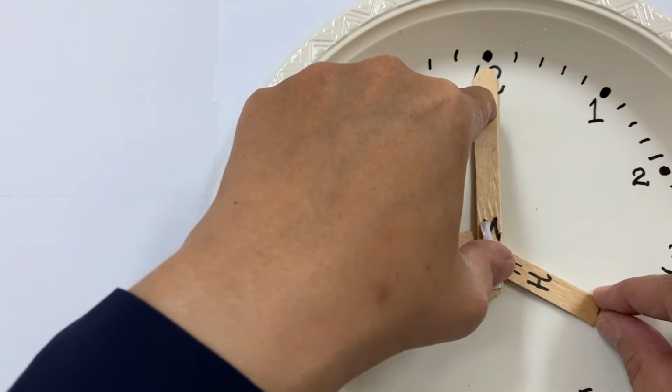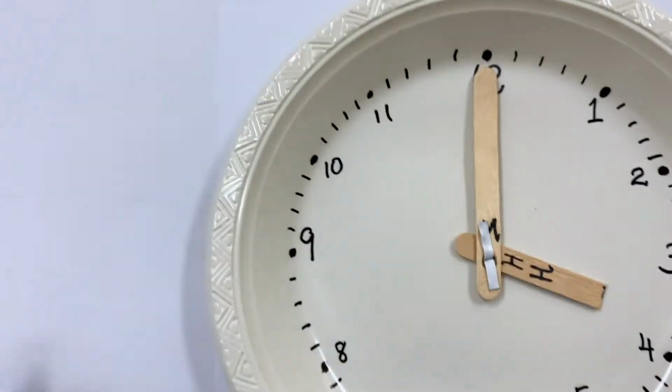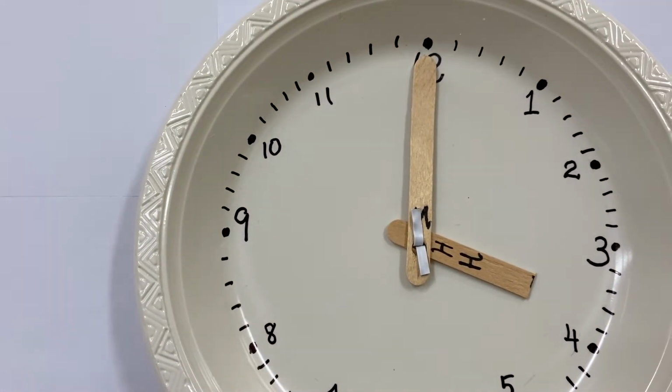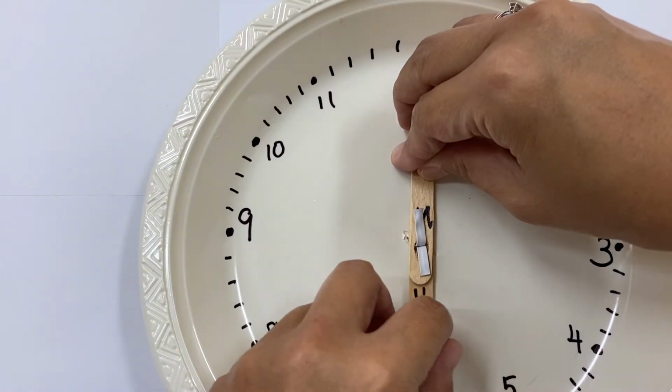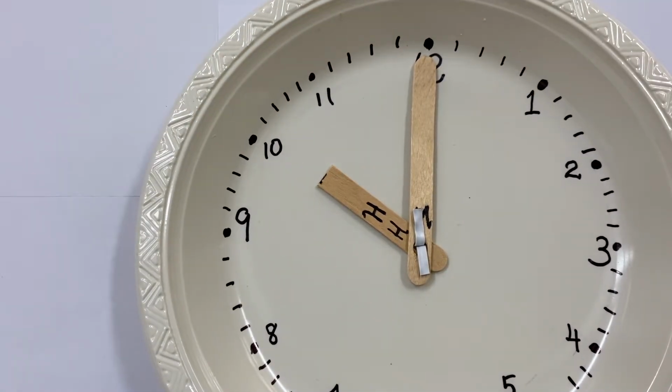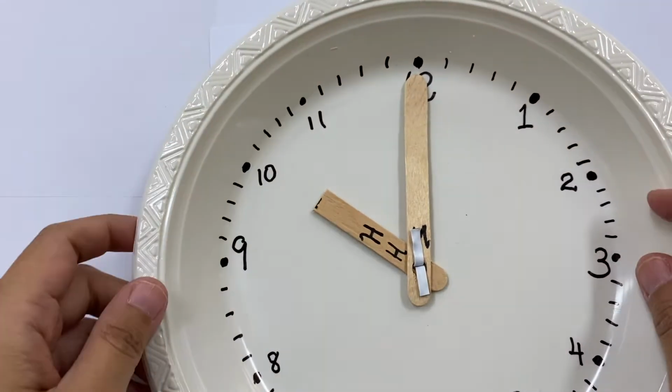Can everybody see this? Can you tell me the time now? Do you guess 4 o'clock? Yes, awesome, you got it. Next, I have it like that. Can you tell me the time? Great job. Do you guess 10? Excellent. So now we move on.